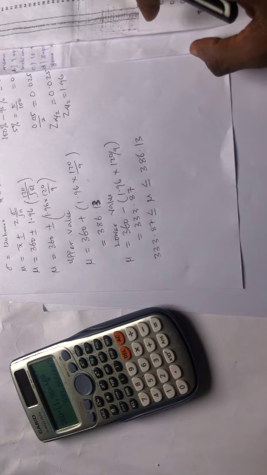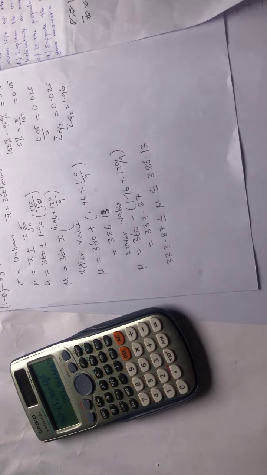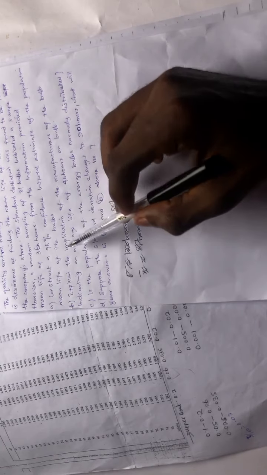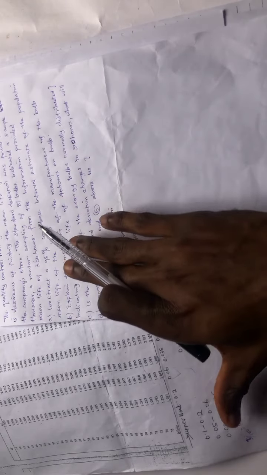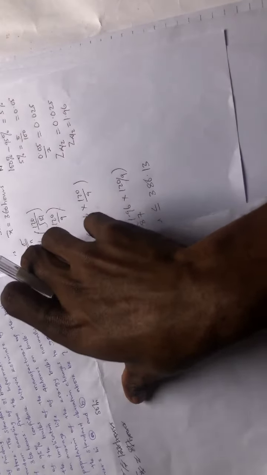So what we do is that you can impute this mean back by changing the original mean, and then you look at the intervals and see what you've got.